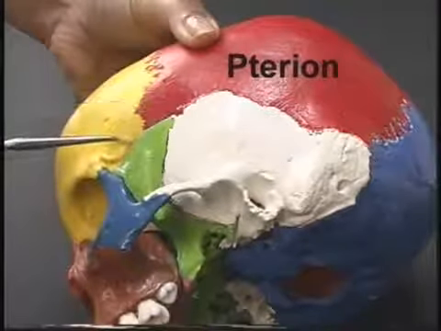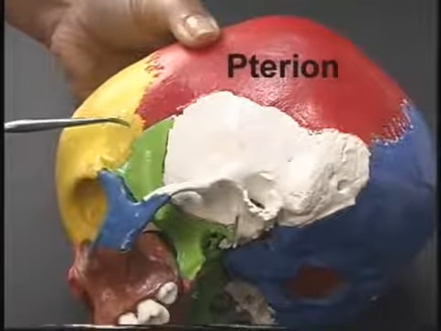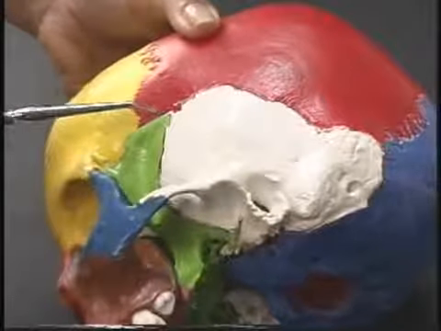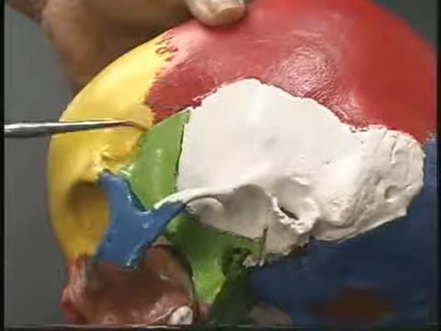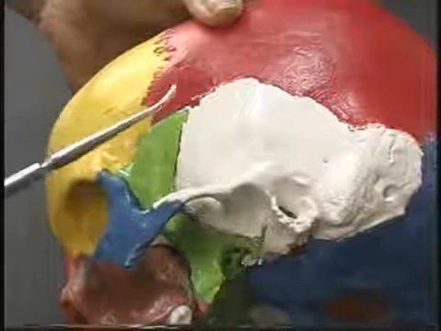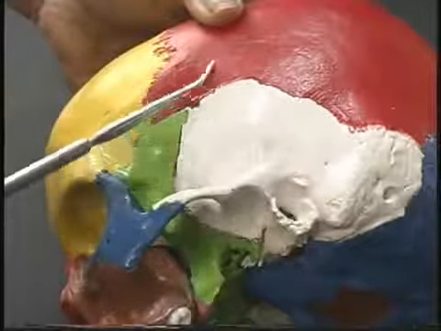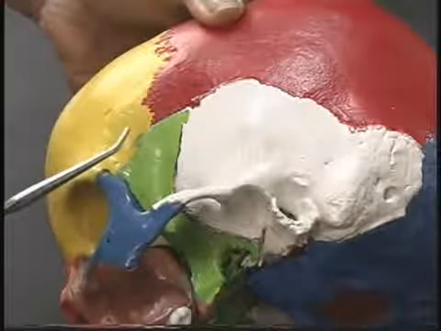This area has clinical importance because the middle meningeal artery and its branches lie deeper inside the bone. A blow in this area can cause a subdural hematoma.